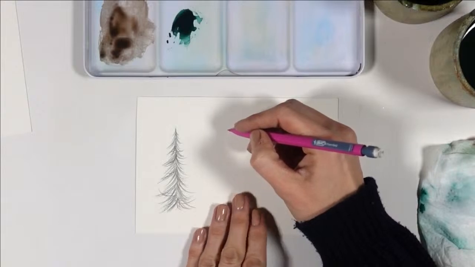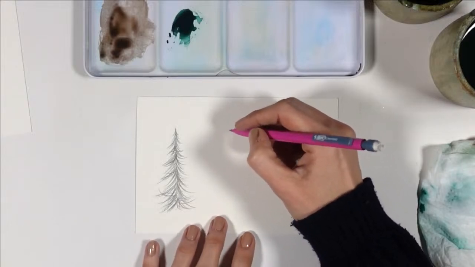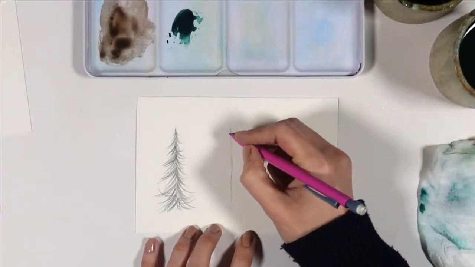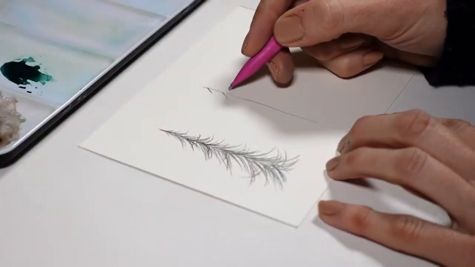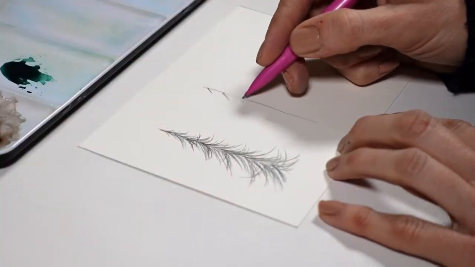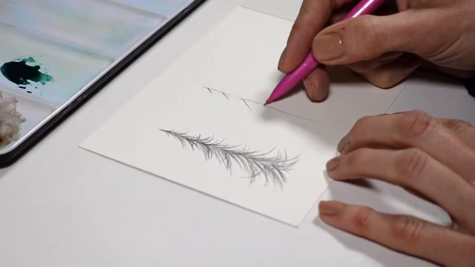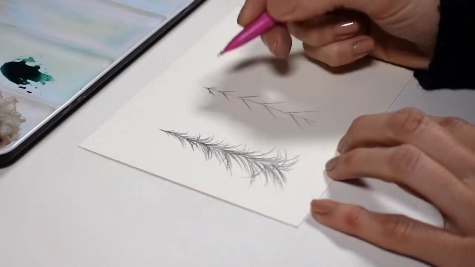Now you can go for a tree that will look a little bit more realistic, a little bit more detailed. We're going to start with a vertical line once more. I'm going to go with small to longer branches again. And now we could add some baby branches.